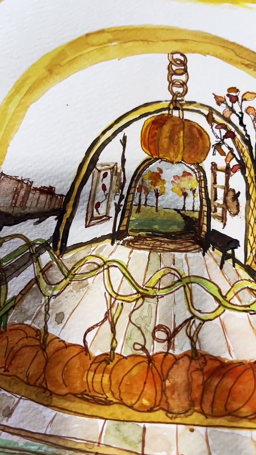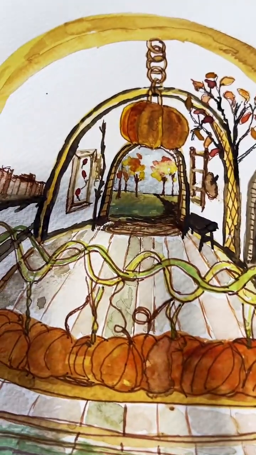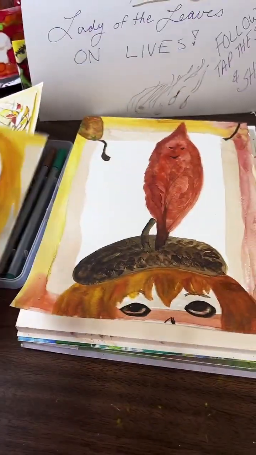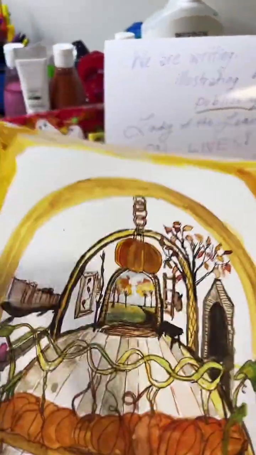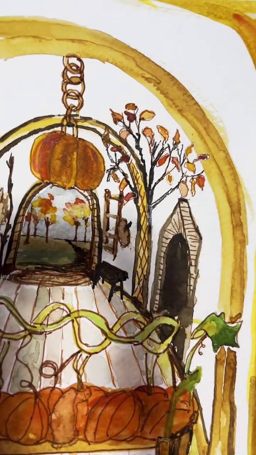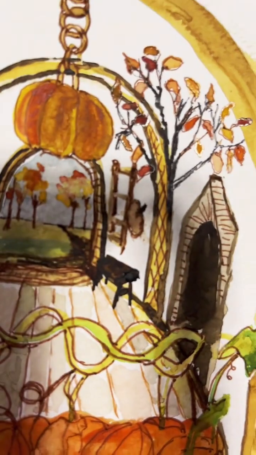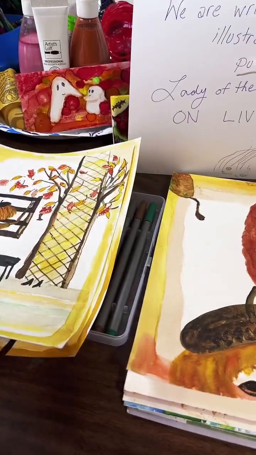Apple cider, yes. I love it. So the other fairies, we will see some other fairies. They'll look different than her. This is Lady of the Leaves. And I love this part. The little leaves, all the little leaves. I was telling this story to my grandson this morning. All the little leaves are going to call her Milady. Milady. But all the leaves, yeah.